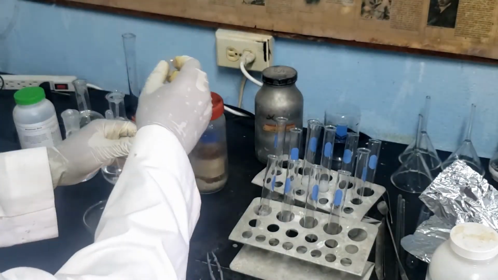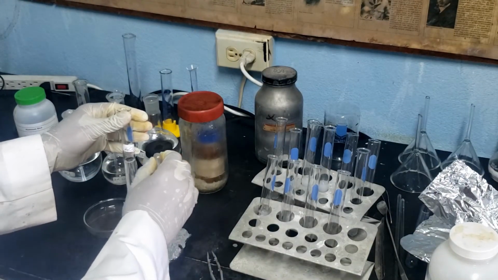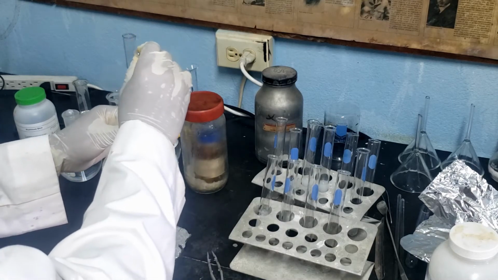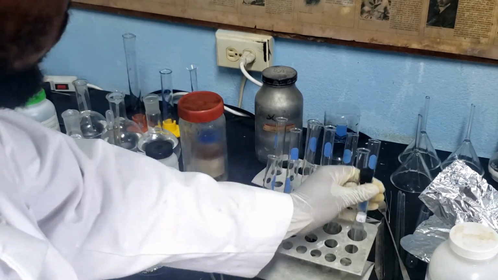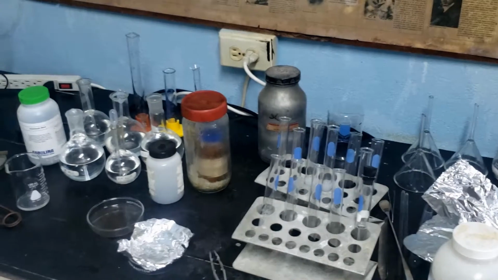By reacting aluminum with mercury chloride, we can once again see what happens when that amalgam is formed.